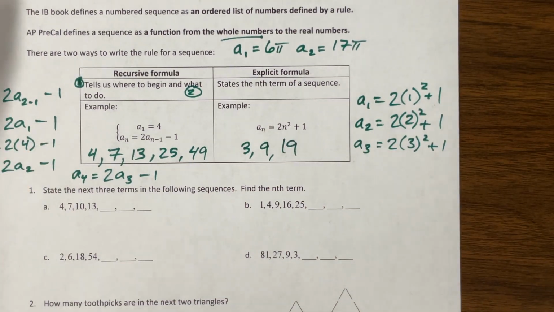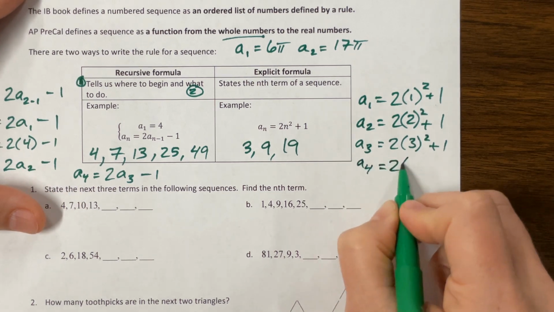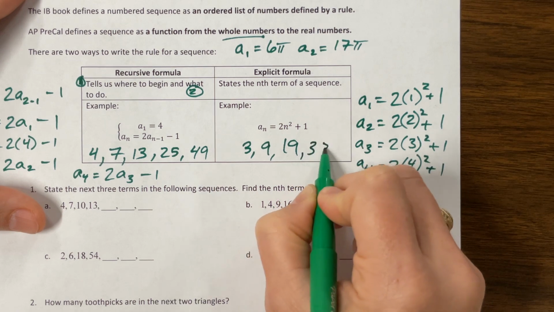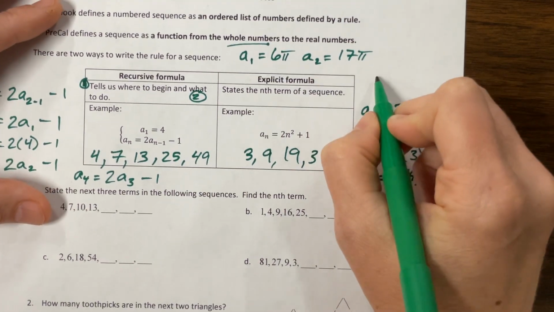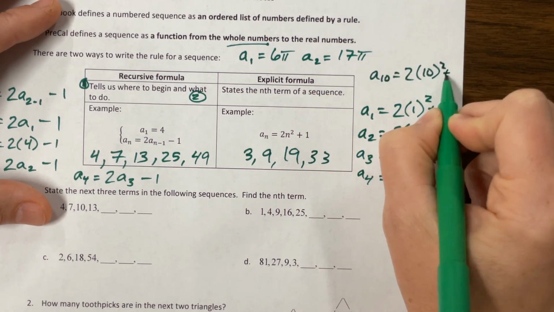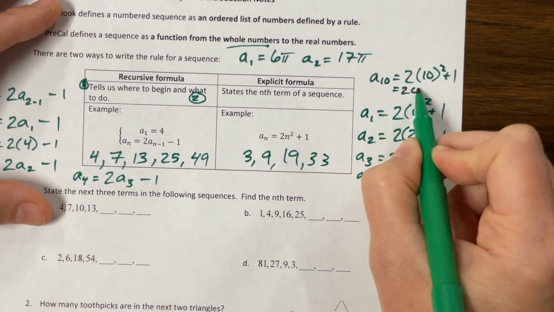If you catch me doing math wrong, let me know, but be kind. Okay, so 2 times 4 squared, 16, 32 plus 1 is 33. I'm done. But the point is that if I want to find the 10th term, a sub 10, it's 2 times 10 squared plus 1. That's 100 times 2, so this would be 201.